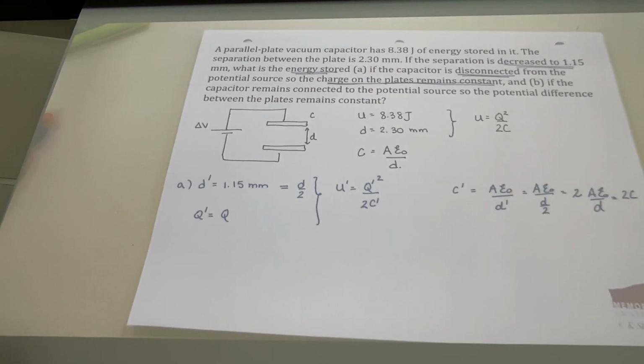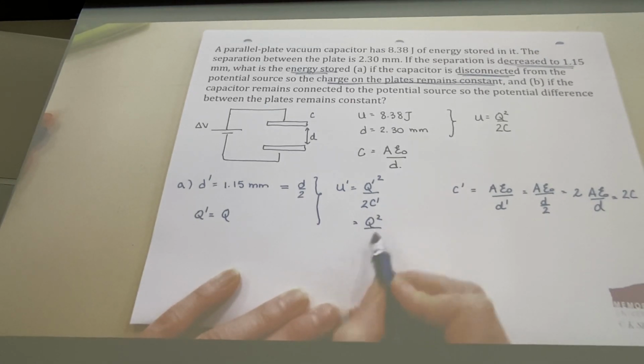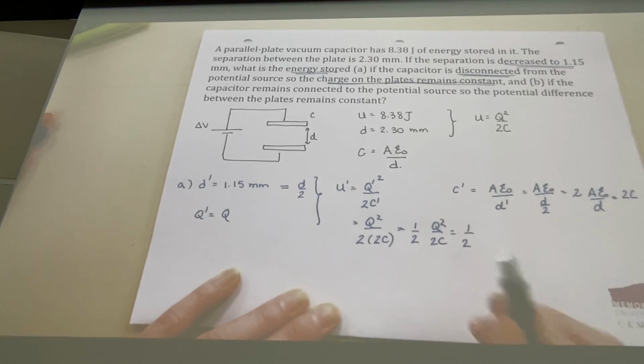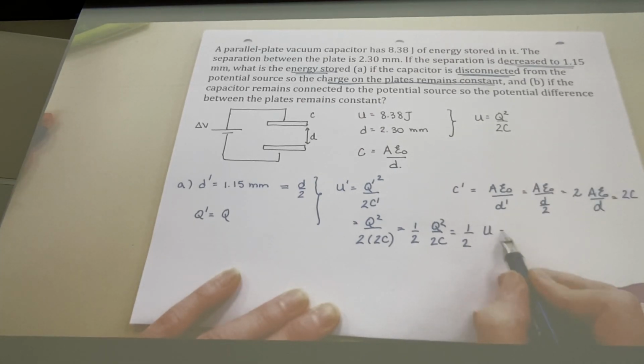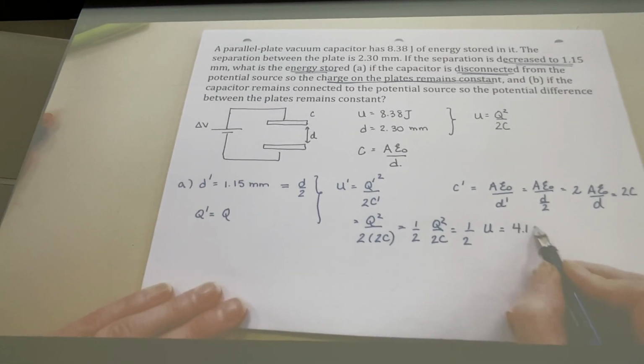Now I've got a relationship between the new capacitance and the old capacitance. I'll put this in here and we'll see what we get for our answer. So I've got Q squared over 2 times 2C, equals 1 over 2 times Q squared over 2C, equals 1 over 2 times the original energy. So the original energy decreases by half, 4.19 joules.